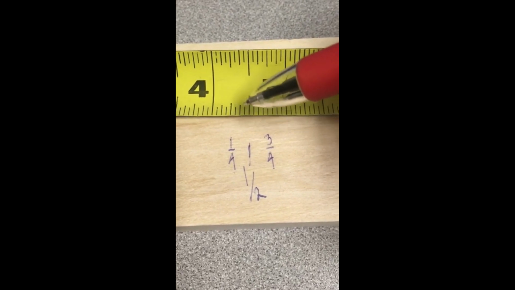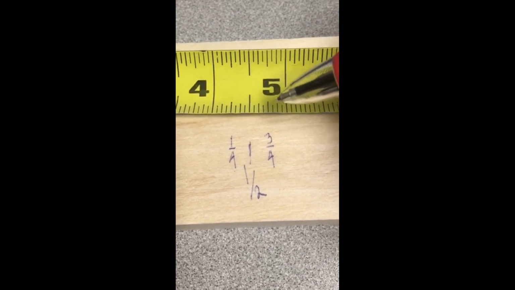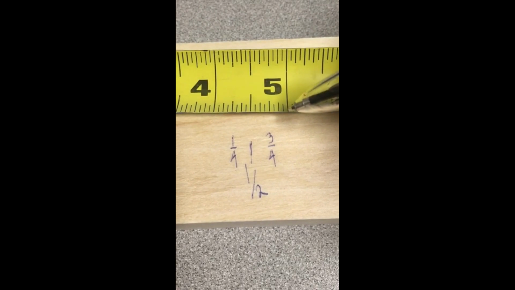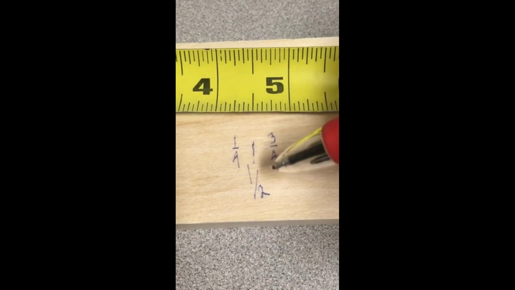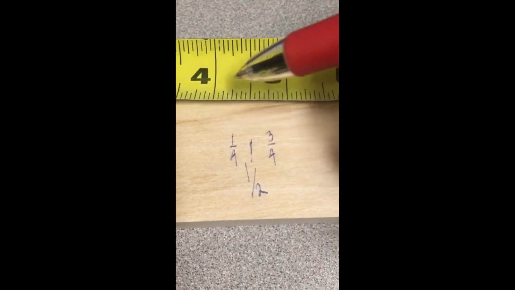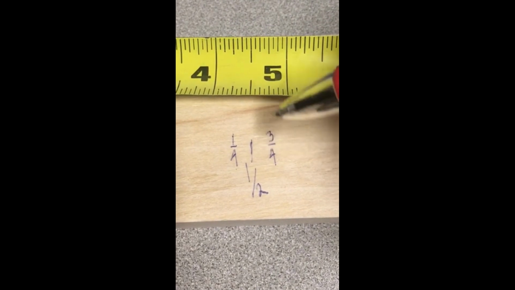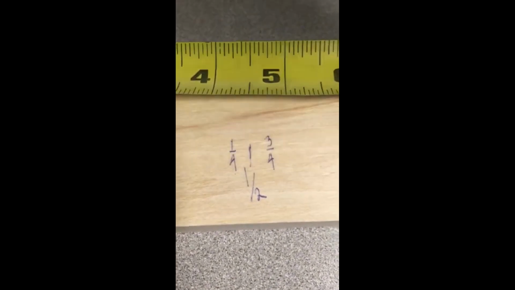1, 2, 3, 4, 5, 6, 7, 8. 8/8 in 1 inch. Right? The bottom number of your fraction tells you how many there are in total. The top number, the numerator, tells you how many of those we're talking about.